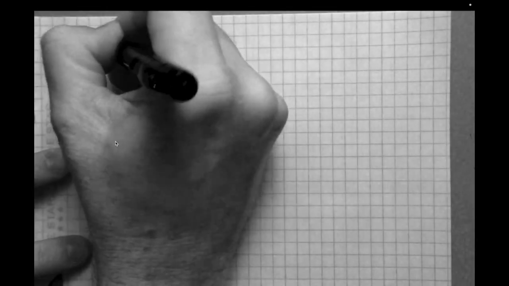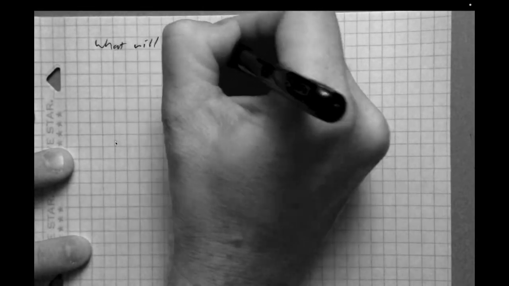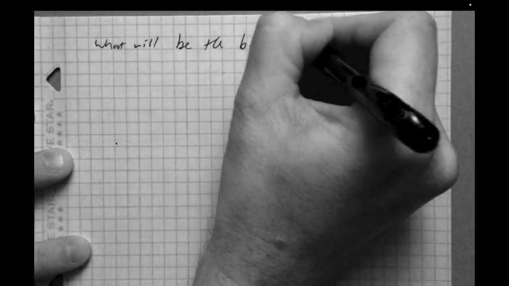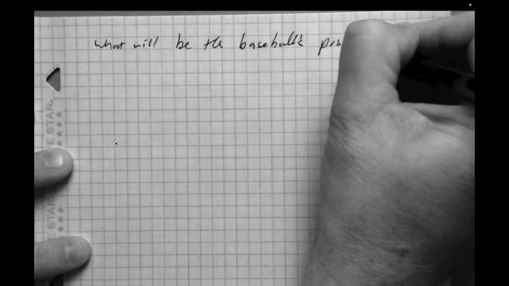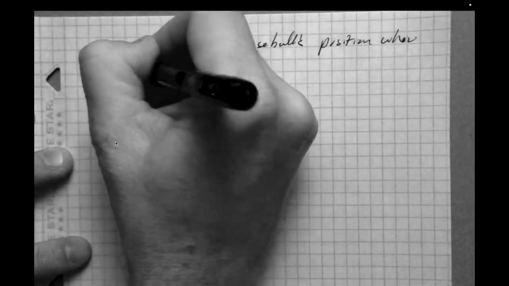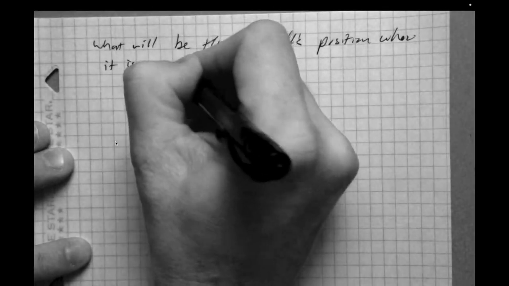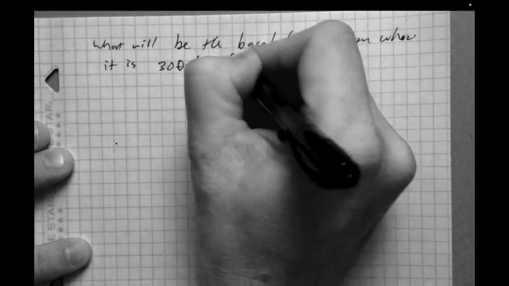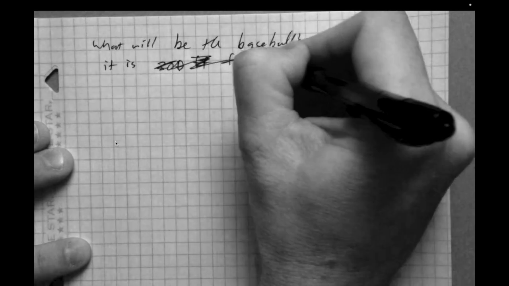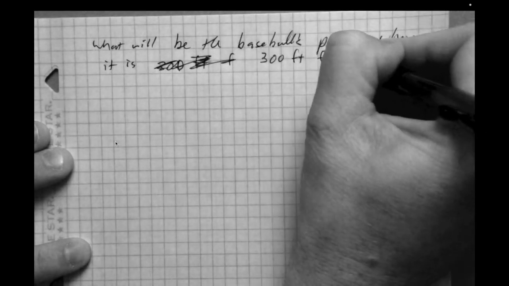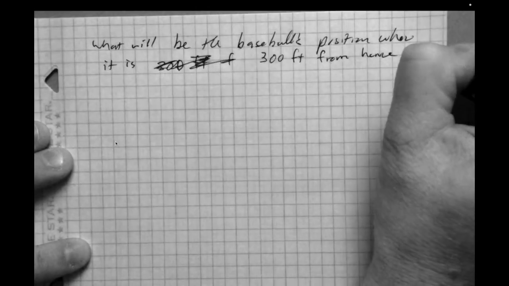What about part 2? What will happen to the baseball when it's 300 feet from home plate?